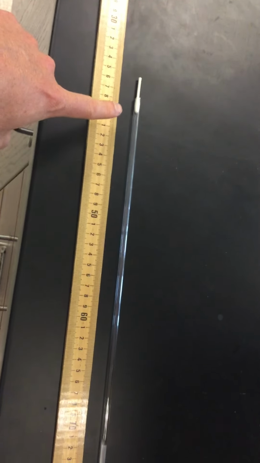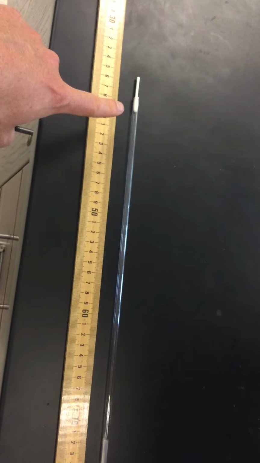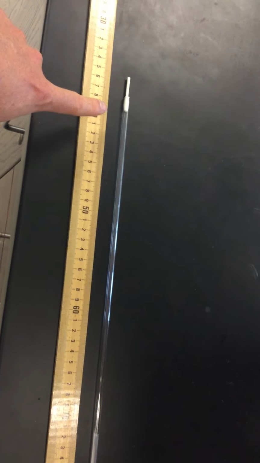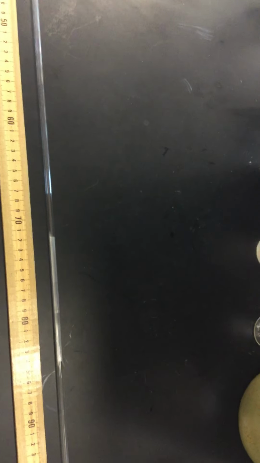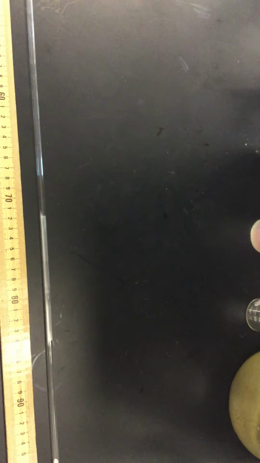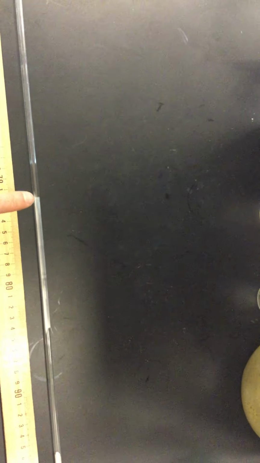So here's the data for you. From the ammonia side, you can type this in or write it in on your data table. As it traveled down the tube, the ammonia traveled exactly 32.91 centimeters before it met the HCl. And conversely, the HCl traveled exactly 24.38 centimeters before it met the ammonia. So for ammonia, 32.91 centimeters, for HCl, 24.38 centimeters.